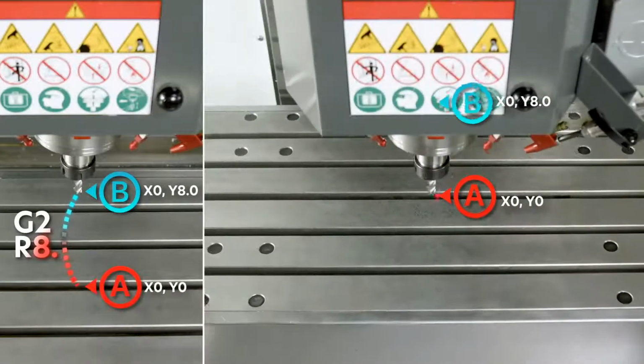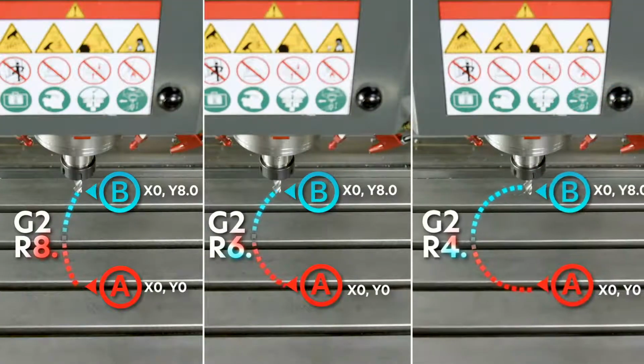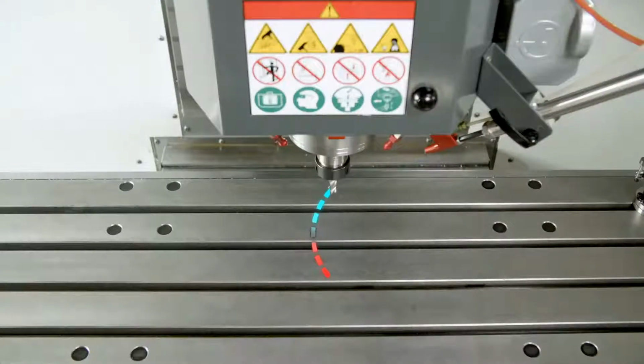And here it is, that same cut, with an R6. And once more with an R4, a radius of just 4 inches. Here's where we really need to pay attention though. There is another path, a second solution that meets all of these same criteria.